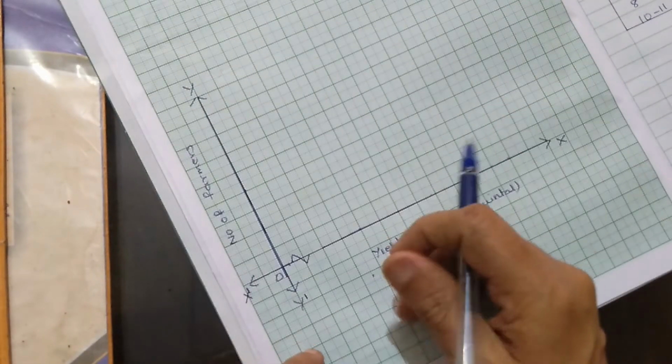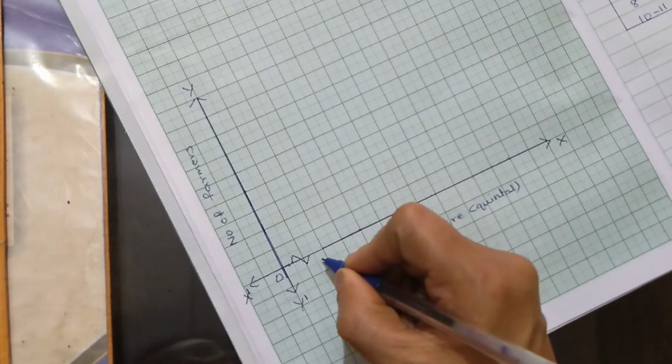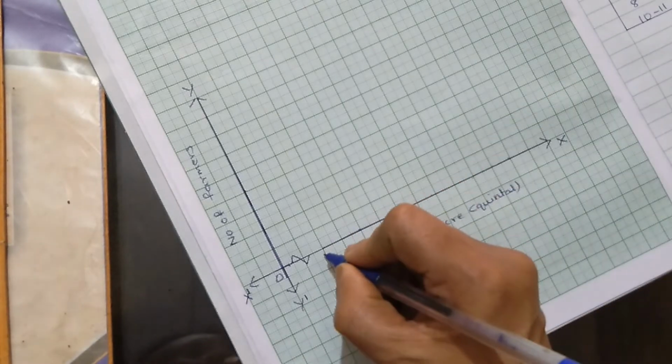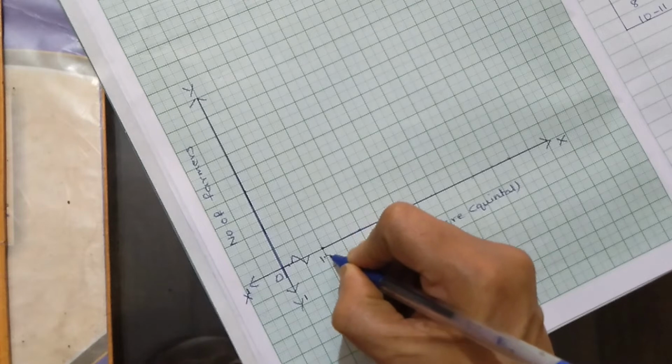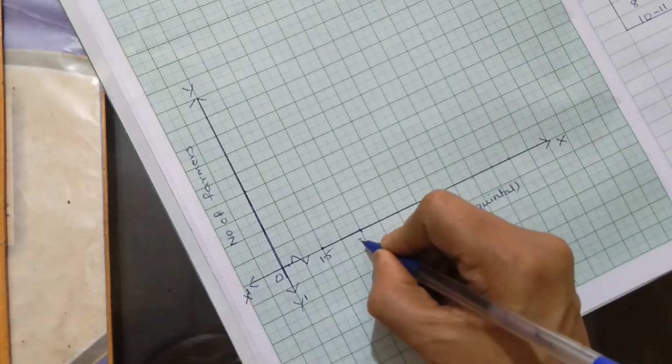So in the x axis you will take 2 centimeters. So this will be what? 1.5, 3.5.